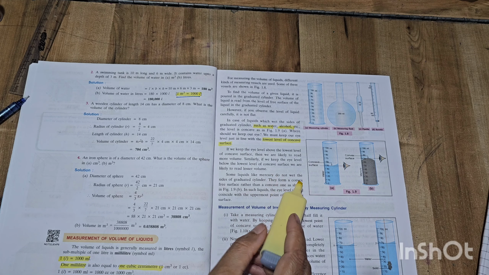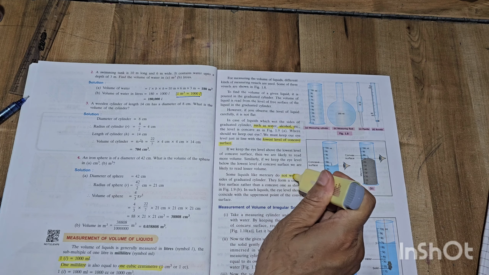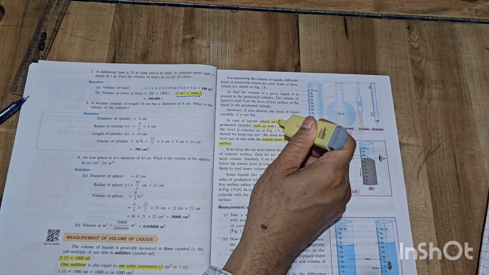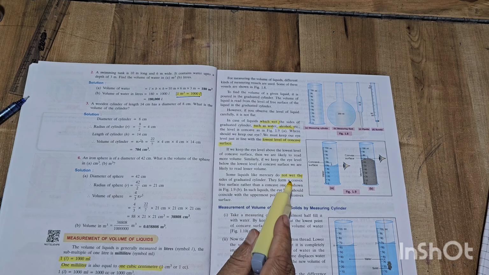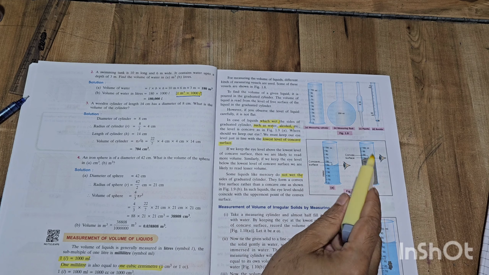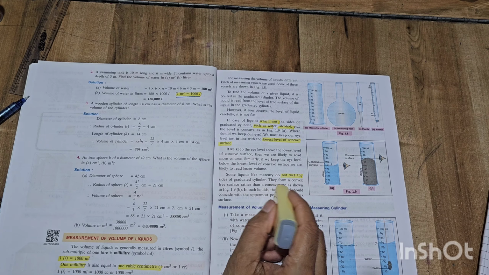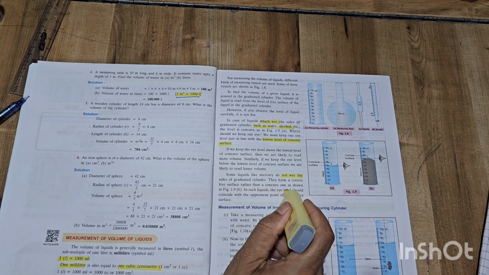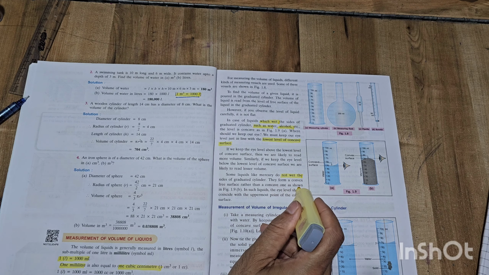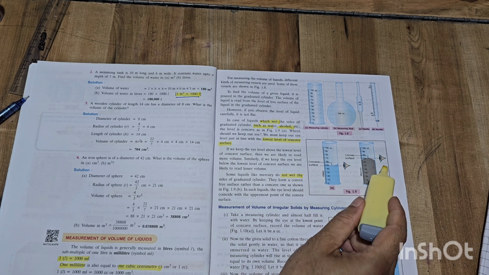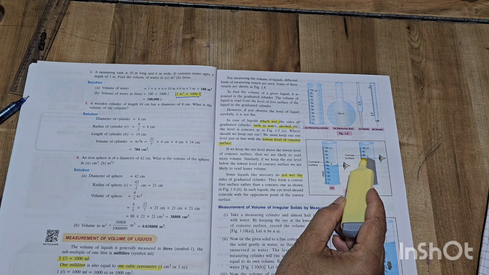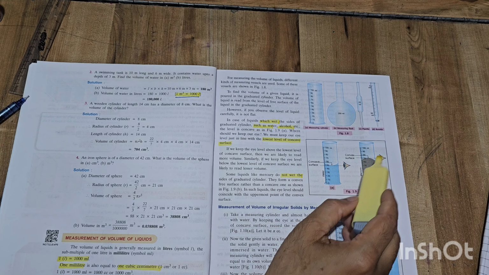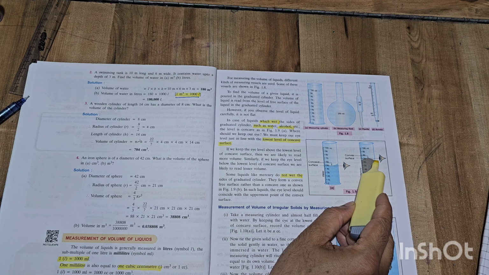Some liquids like mercury do not wet the sides. Here, alcohol and water wet the sides. Mercury does not wet; it does not get attached to the container. They form a convex free surface rather than a concave one, as shown in figure 1.9b. Here, only mercury is given. Mercury is always convex like this.